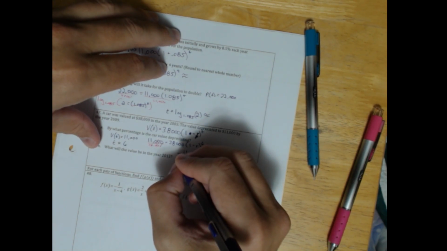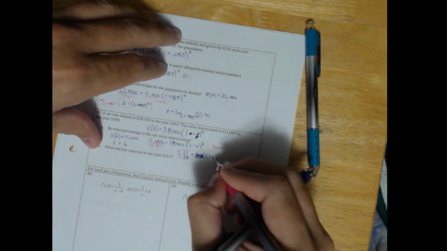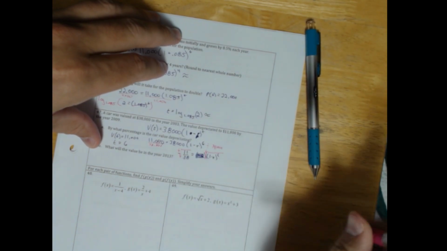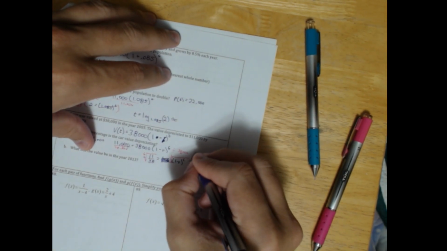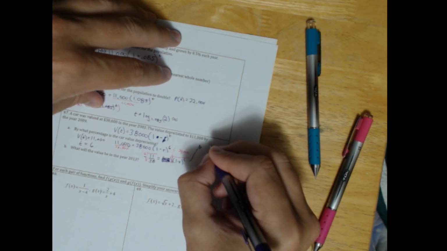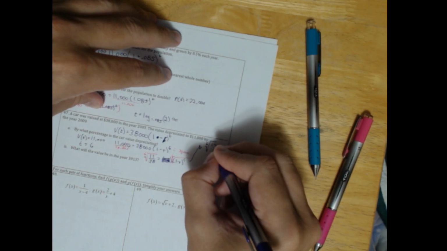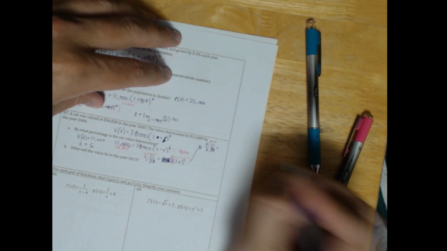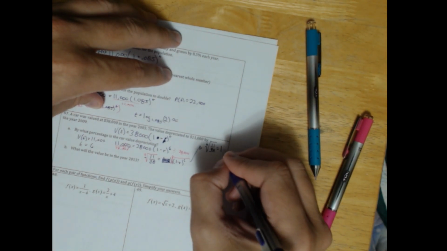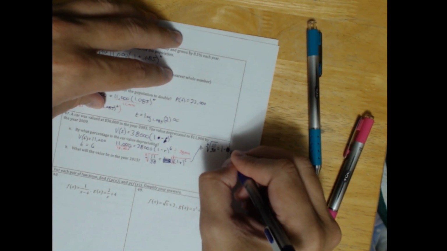Then I take the sixth root of both sides, which just sounds weird. So I get the sixth root of 11 over 38 is equal to 1 minus r.